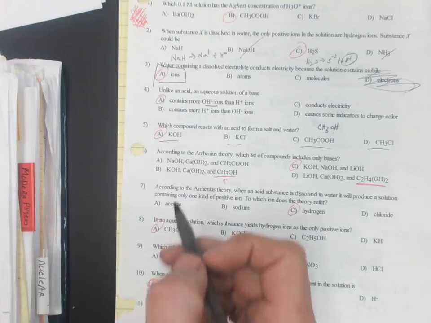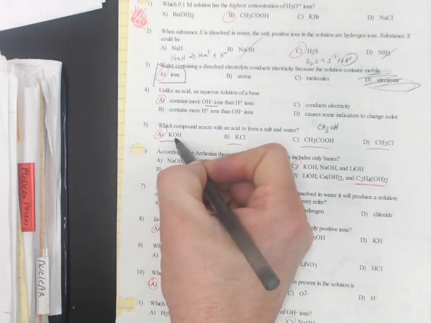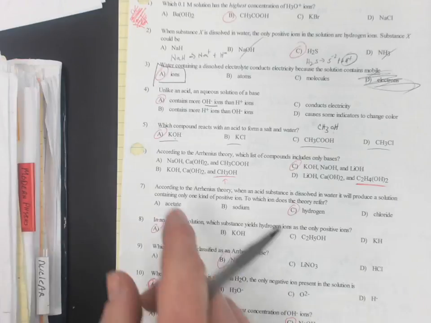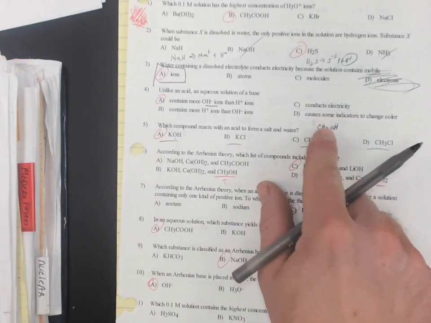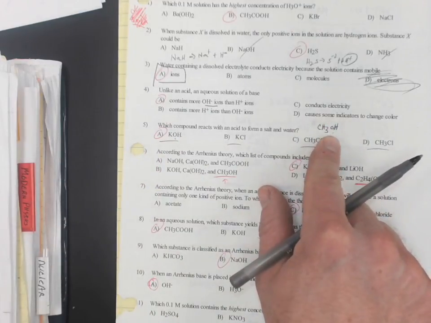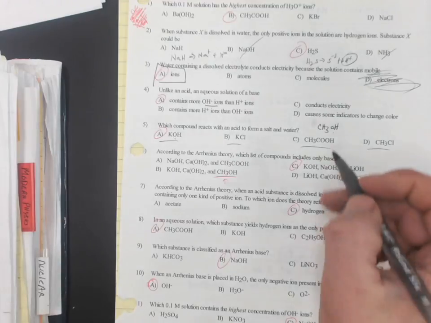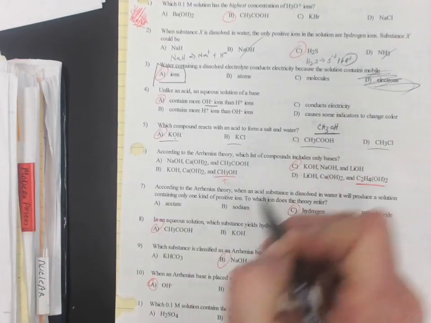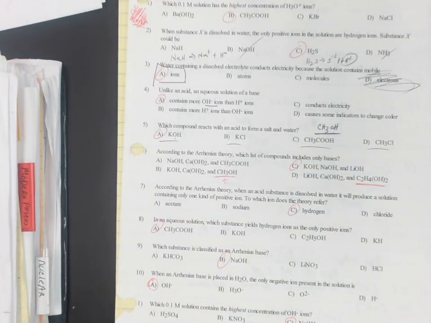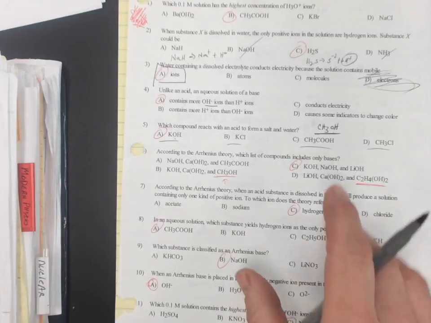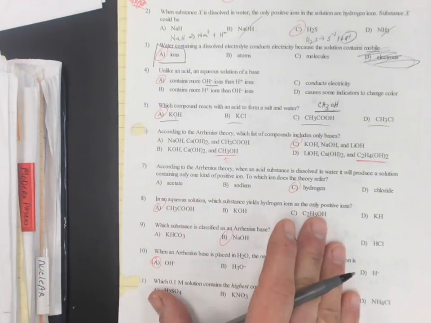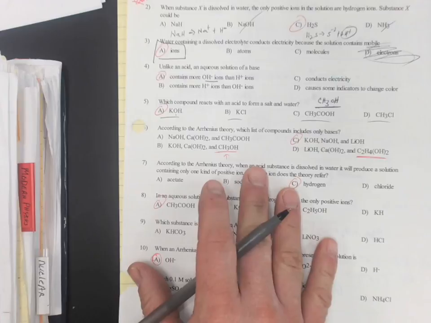Bases will always have a metal involved unless you're talking about ammonia. This one right here is actually not a base. Anyone know what it is? Not an acid. An alcohol. We haven't talked about organic chemistry yet, but when we get into that, you will discover that alcohols will contain an OH, but they won't contain a metal ion. That's what they like to confuse you with there. Anyways, KOH, that is our only base.